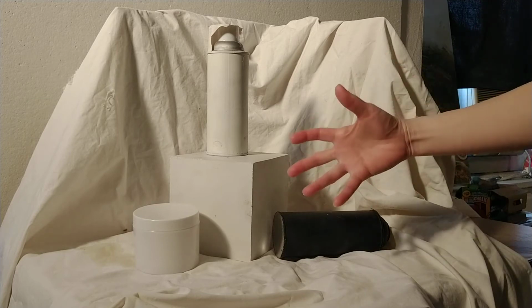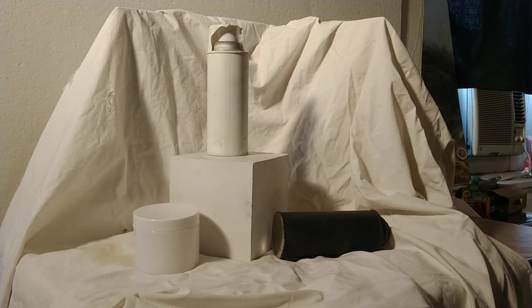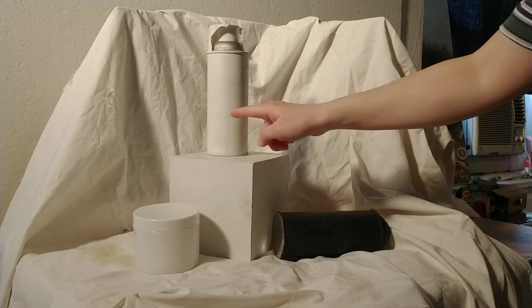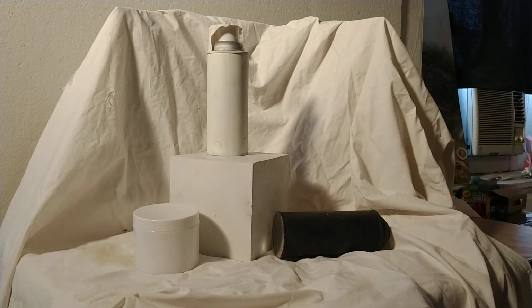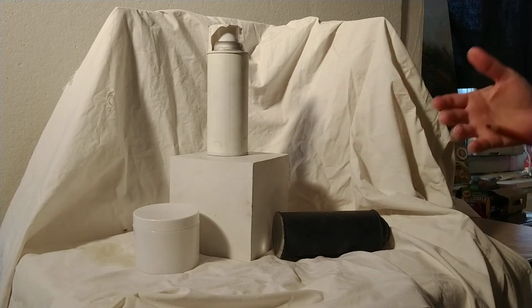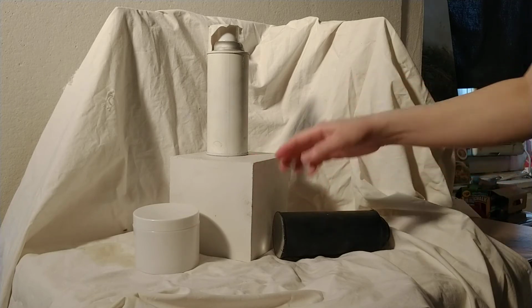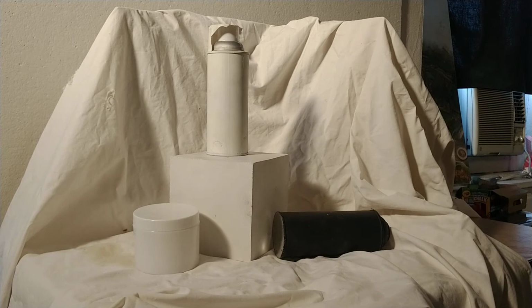So it's quite dramatic. Whereas curvilinear forms like the cylinder and this container here, it feels like the values are more subtle, like there's a gradation of values, and the separations are not so dramatic as in the cube with the angles. Okay, so that's something that you should pay attention to when you are drawing.